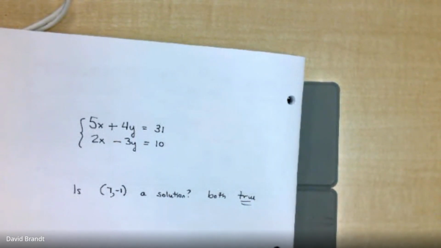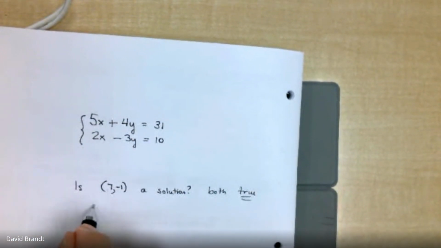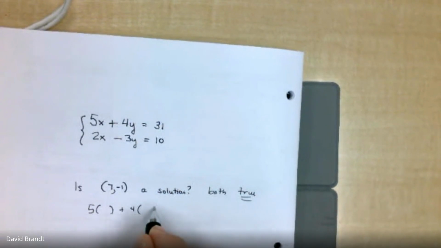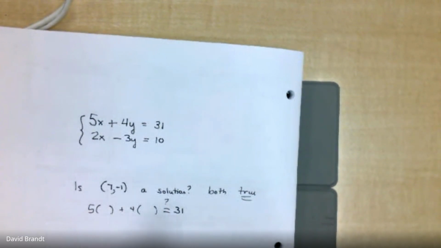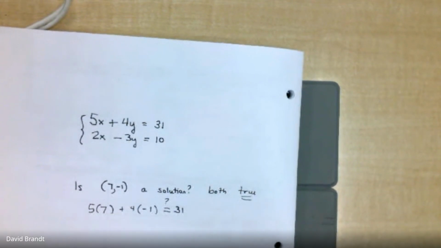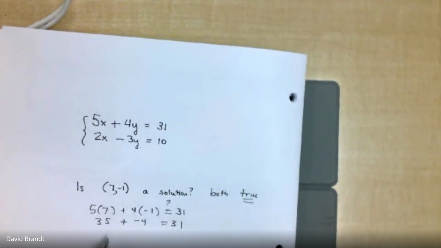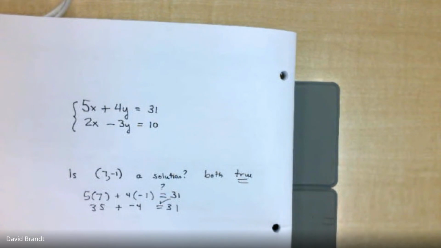Now, what does that mean to be true? Well, let's look at the first equation. We're going to take the first equation and plug in 7 for x and -1 for y. We're going to see, does that come out to 31? Let's plug in 7 for x, -1 for y. 35, that's 5 times 7, plus -4, that's 4 times -1. Is that equal to 31? Well, 35 minus 4 is 31, so it worked.